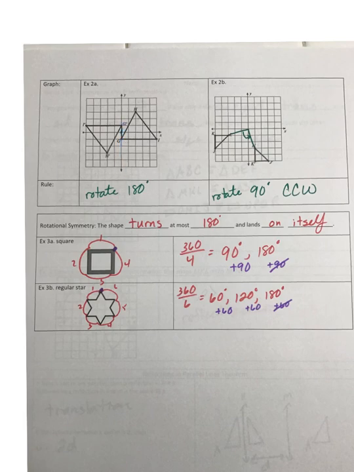Well, a straight angle is 180 degrees, so we are rotating 180 degrees. And you don't have to say about the origin. We're assuming it's about the origin for these problems.